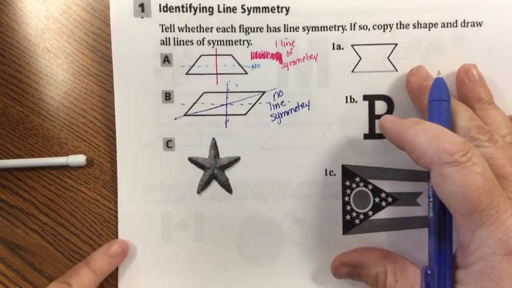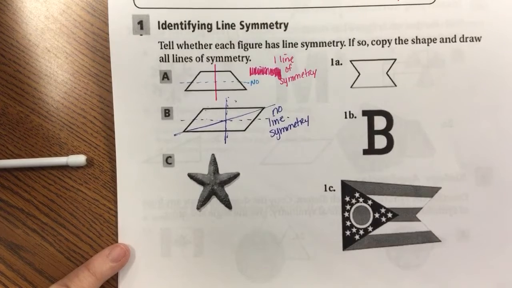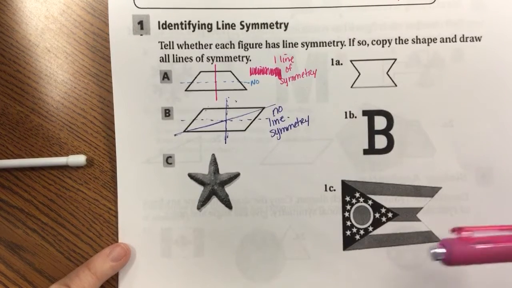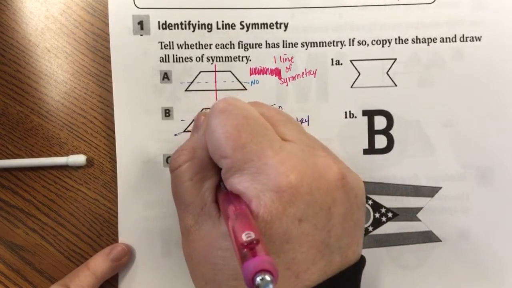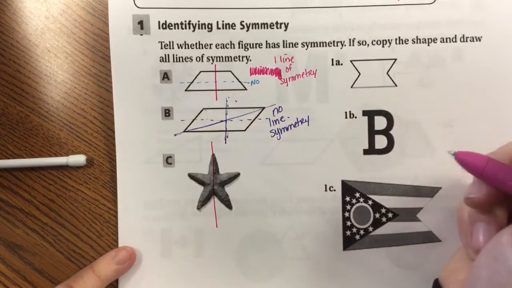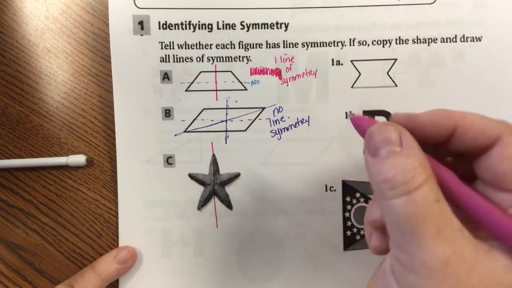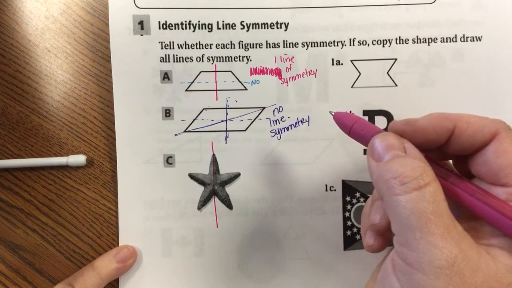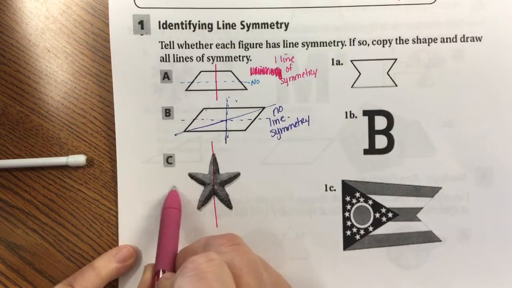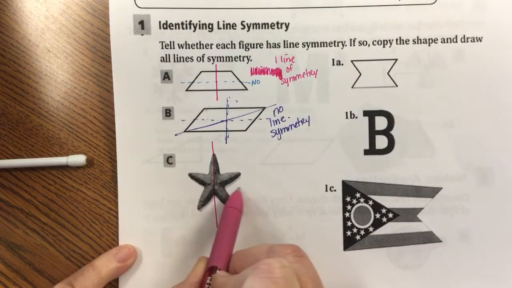Okay, let's look at our star. We have a starfish down here. The first thing I'm going to do is see about cutting it from top to bottom. If I cut it from top to bottom, is it going to match up? Yeah, it is going to match up. So can I cut it from here to here, across this way?